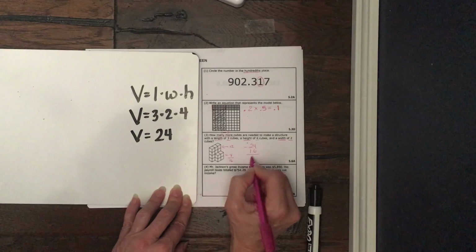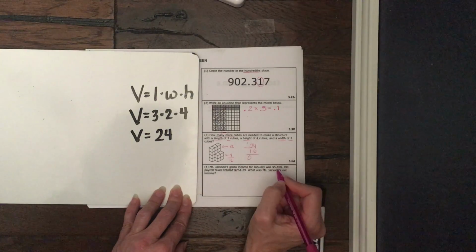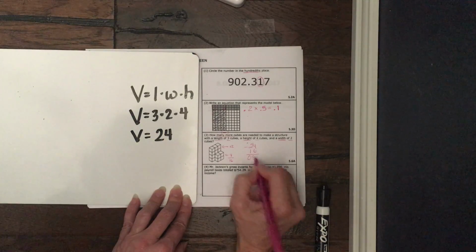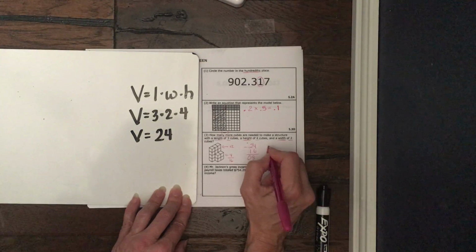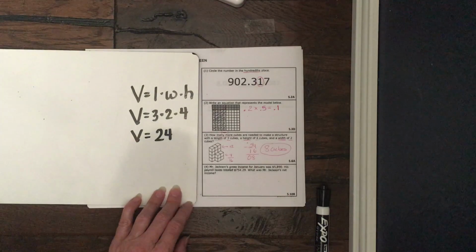2 minus 1 is 1, but does our friend need help? Yes. So we're going to put a 0 and give our friend the help, and 14 minus 6 is 8. So how many more cubes are needed? We need 8 more cubes.